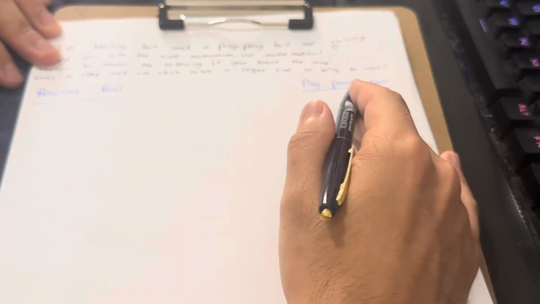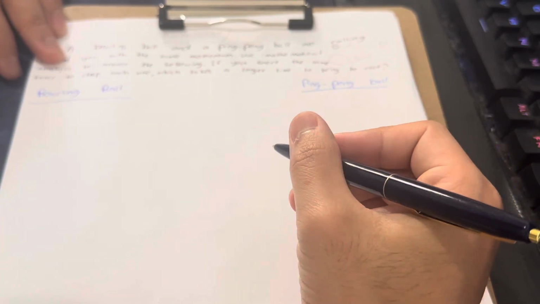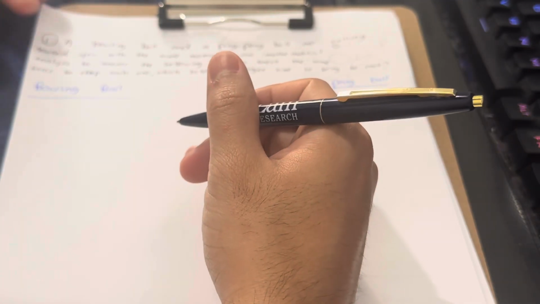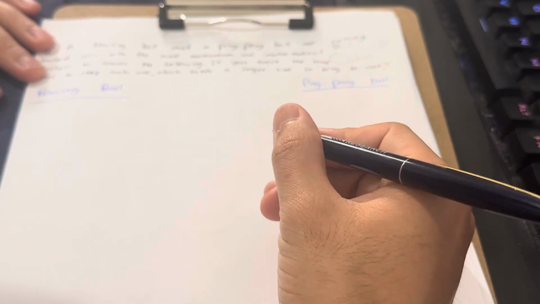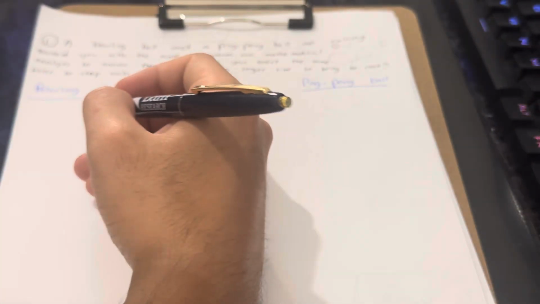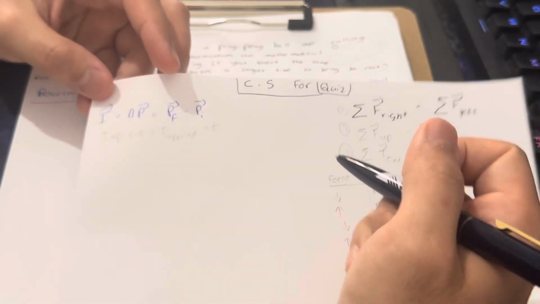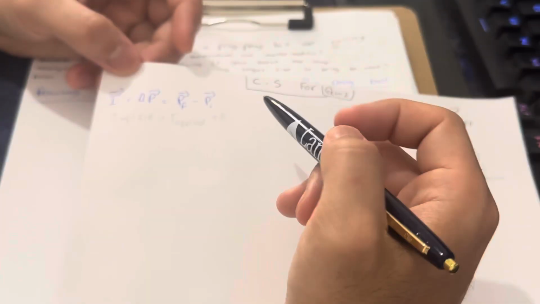So this is the bowling ball and this is the ping-pong ball. Here's the equation. I used to write it down on the cheat sheet, and you can write it down too if you want it on your cheat sheet.